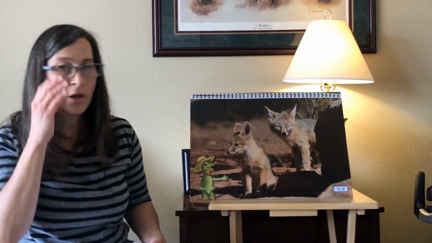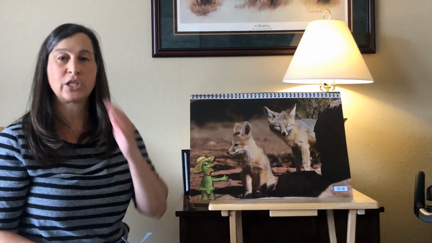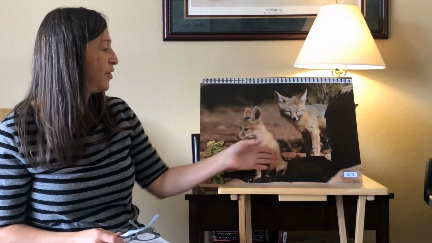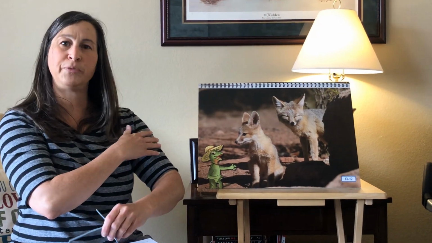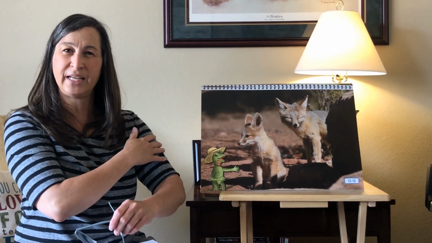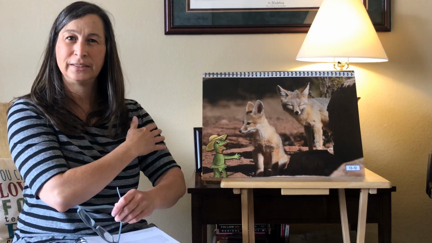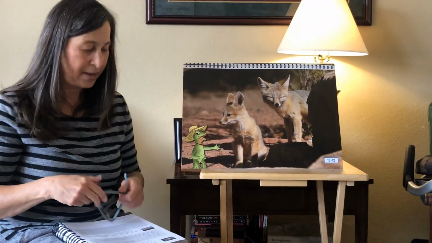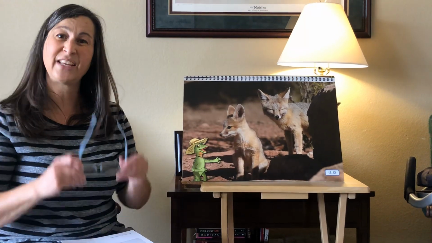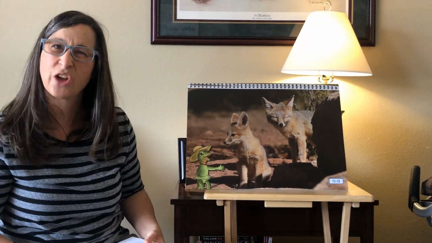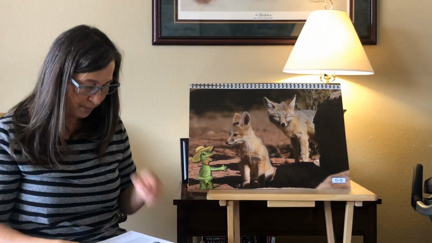I better skedaddle. Who can remember what it's called when animals blend into their environment, into their habitat? It's kind of like the clothes that your daddy might wear when they go out hunting. Does anybody know what that's called? It's called camouflage. Good job. These little foxes are camouflaged because they're the same color as the desert. And a baby fox is called a kit, just to let you know.